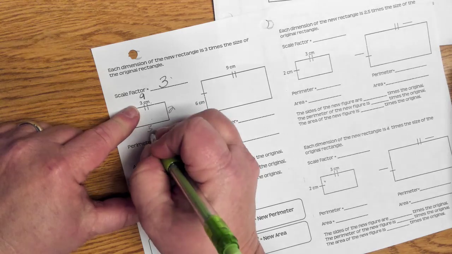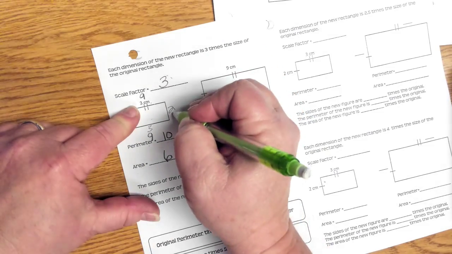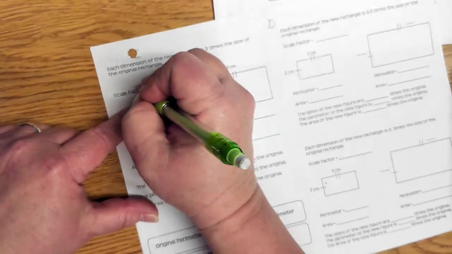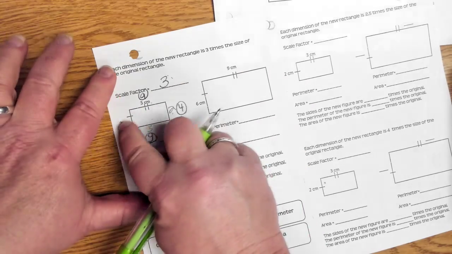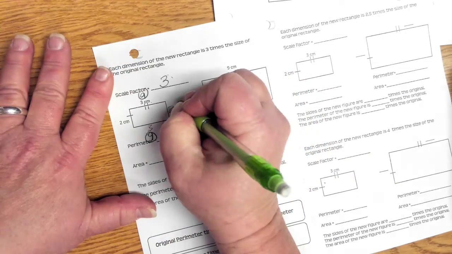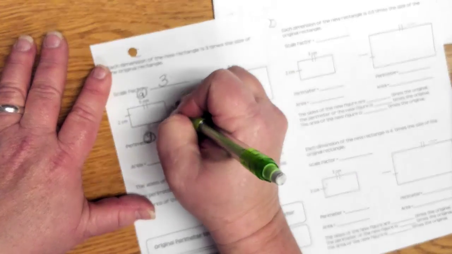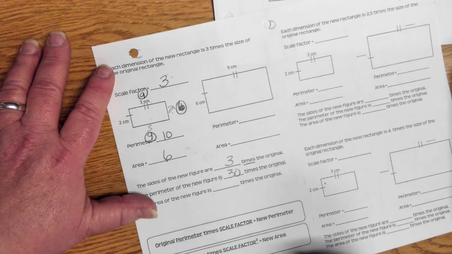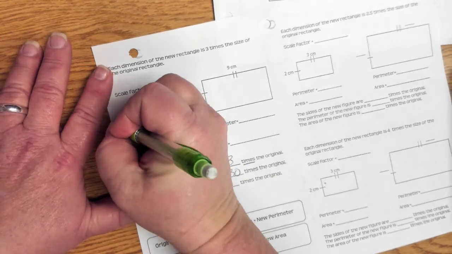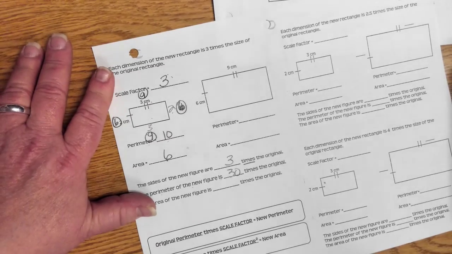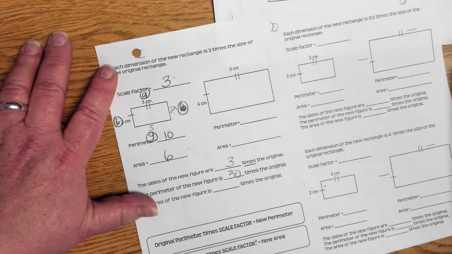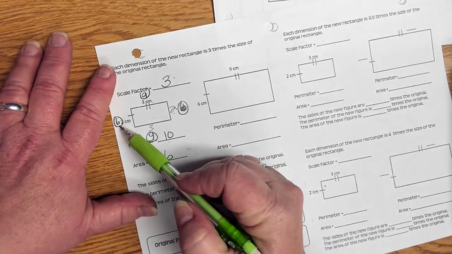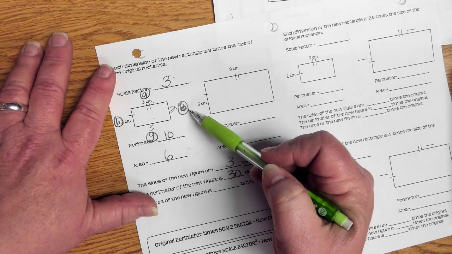Because if I multiplied 3 times 3, I would have 9, correct? 3 times 3 would be 9. 3 times 2 is 6. And 3 times 2 is 6. Now let's add the new perimeter. I get 6 plus 6, which is 12.